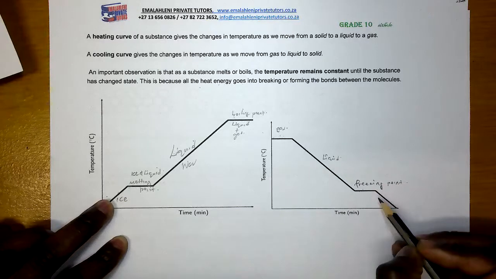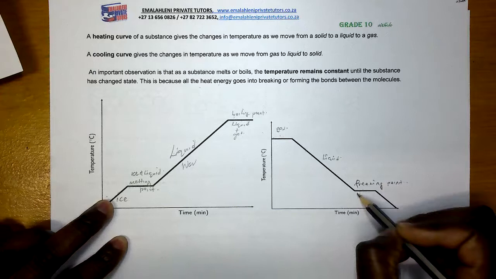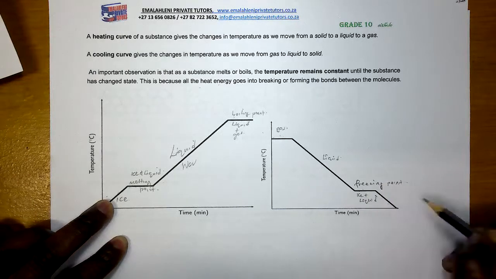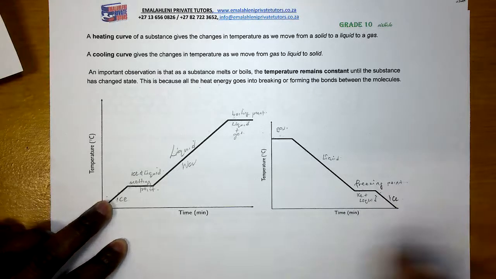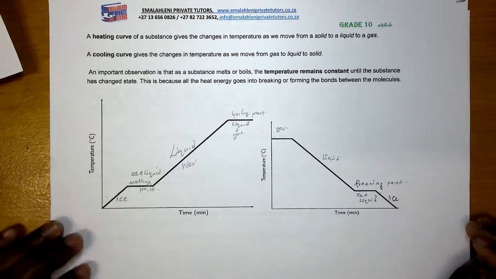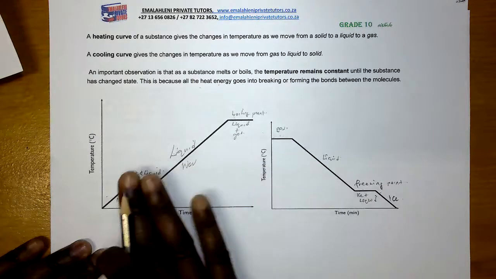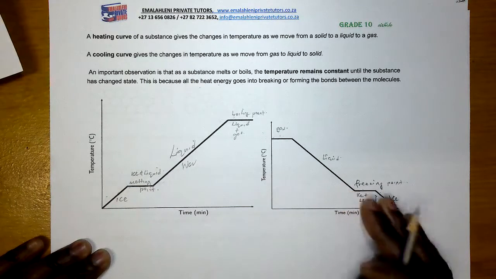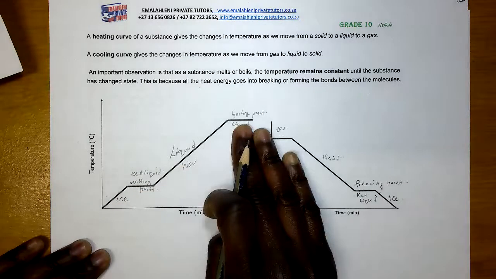Now, at the freezing point, that's where the water is turning to ice. You've got ice plus your liquid. From there, it completely forms ice. That's what we have at the end. So that's what we must understand when we talk of the heating curve and the cooling curve. With the heating curve, we start here, going from ice until the gas phase.